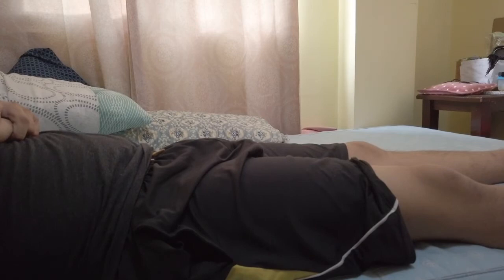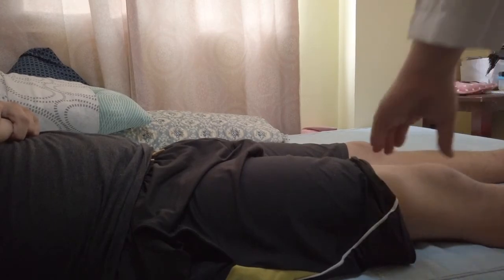So the next test is for the knee joint effusion. The following tests are being used in order to detect any fluid that is present in the knee. The first test that I will be doing is the bulge sign. I already asked my patient to lay in a supine position. So now I will be applying pressure to the suprapatellar pouch.